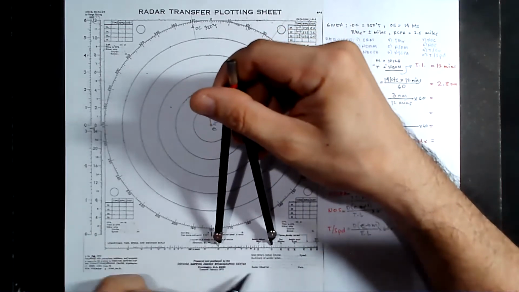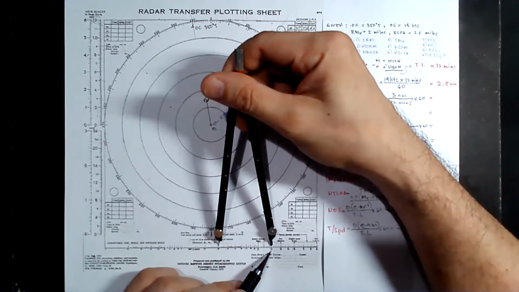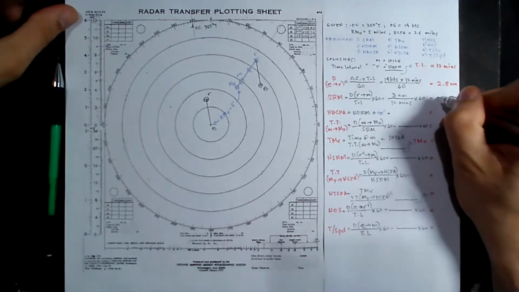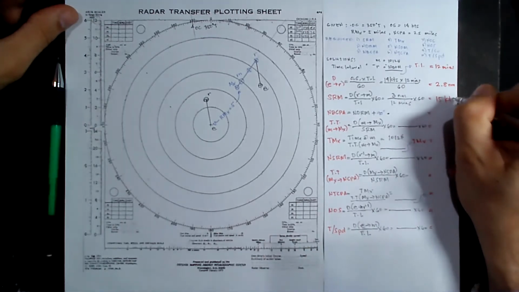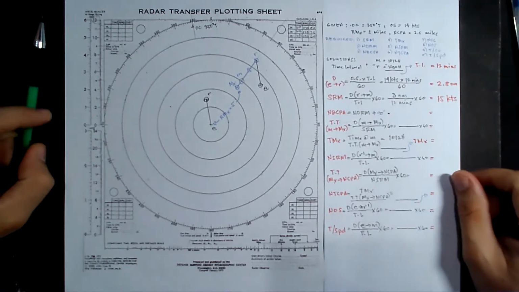That's 3. The speed of relative motion would be 15 knots. So SRM is equivalent to 15 knots.